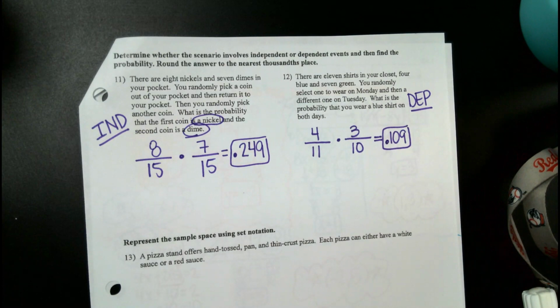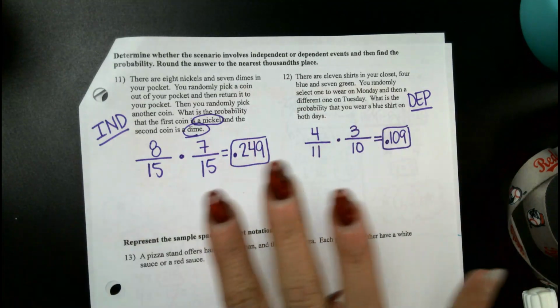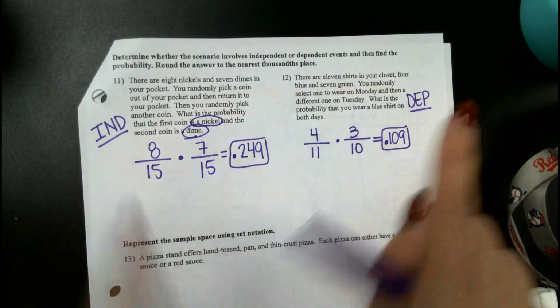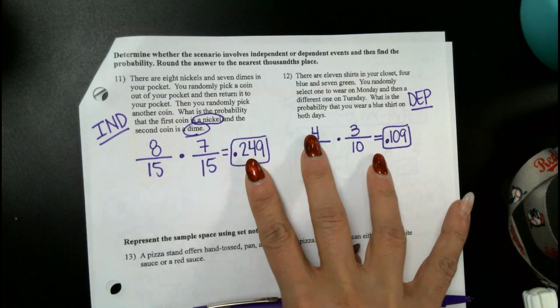Okay, good. So on your test, they'll have 2 problems where, make sure you're listening, all you have to do is tell me whether it's independent or dependent. That's all you have to do. And then you'll have a couple problems where you'll find probability.